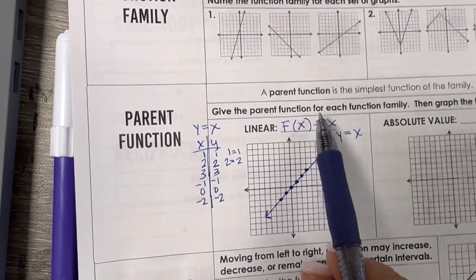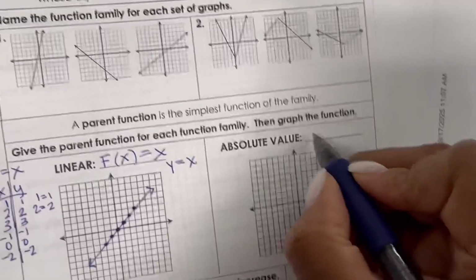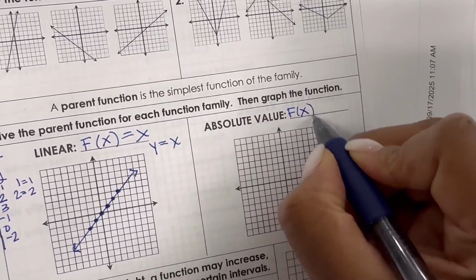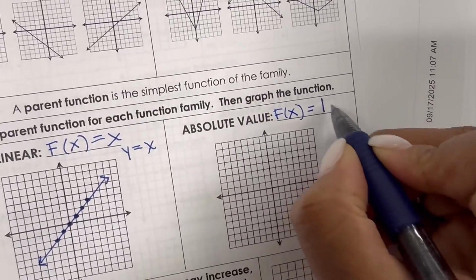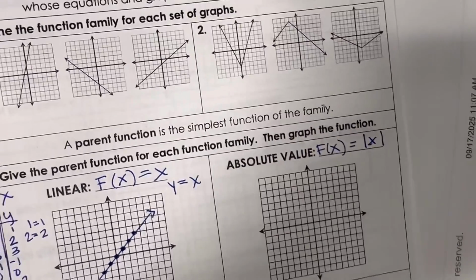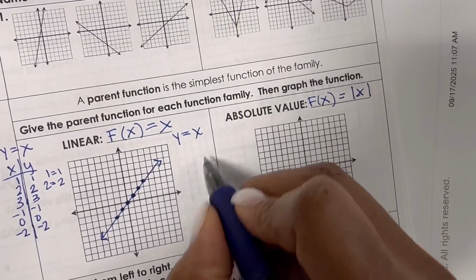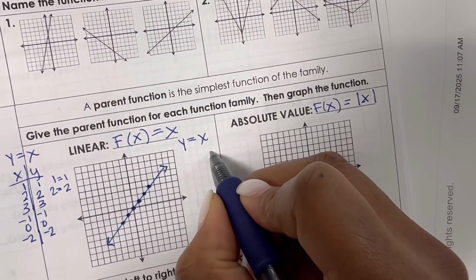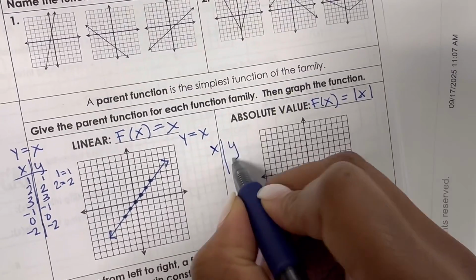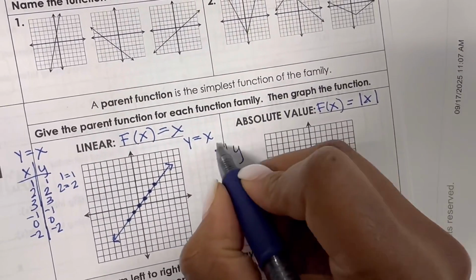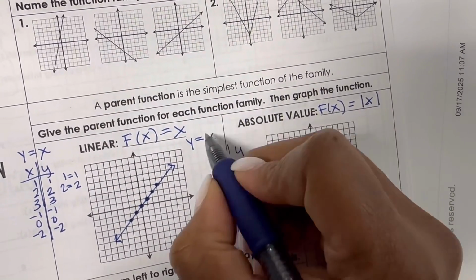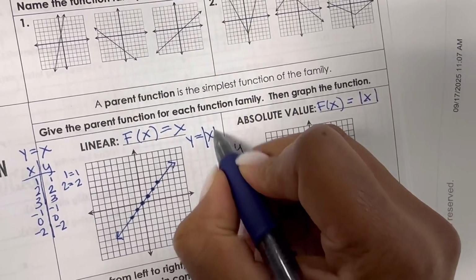Given the parent function, we're graphing absolute value, f of x. The equation for this is the absolute value of x. See if you can try an x and y table on your own. Okay, so we've got x and y, so y equals the absolute value of x, right?